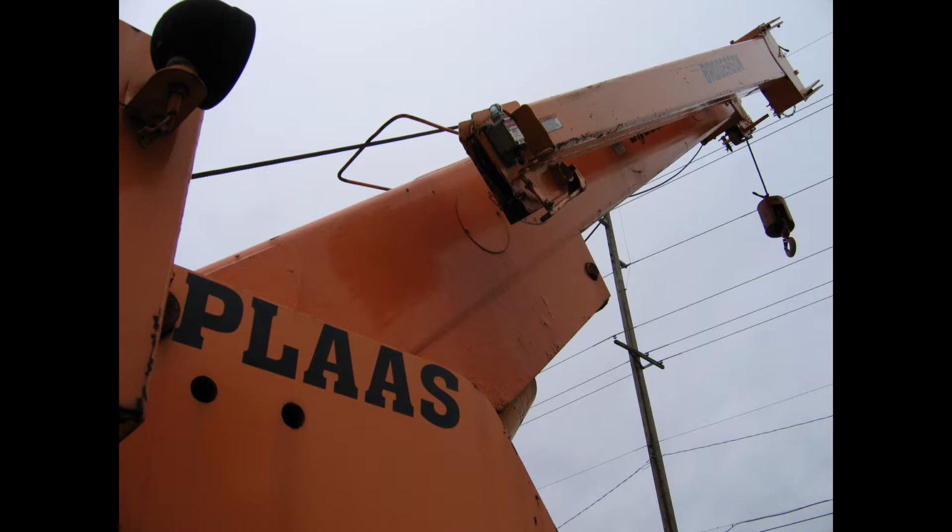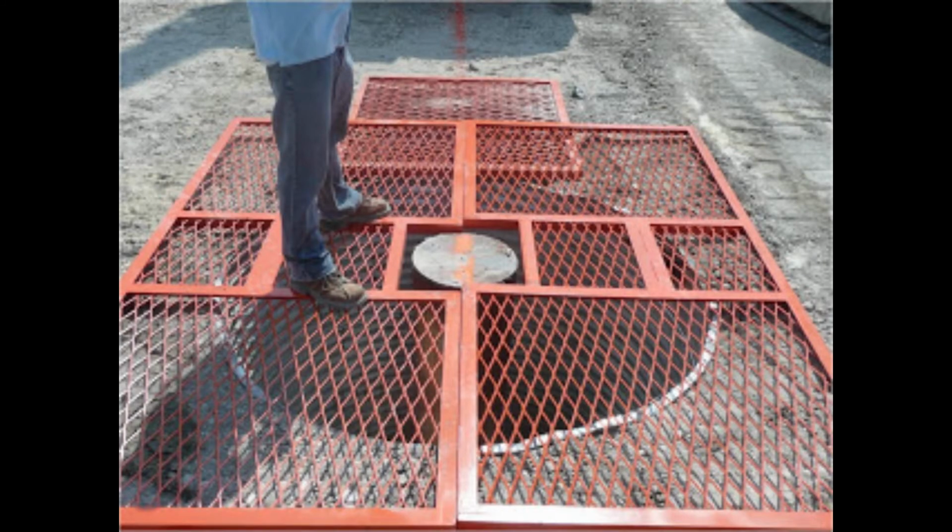When guardrails, chains, or gates are removed to facilitate hoisting operations and one of our employees must lean through the access opening or out over the edge to retrieve guide materials, they will be protected by a personal fall arrest system. Covers. All covers shall meet the following requirements.